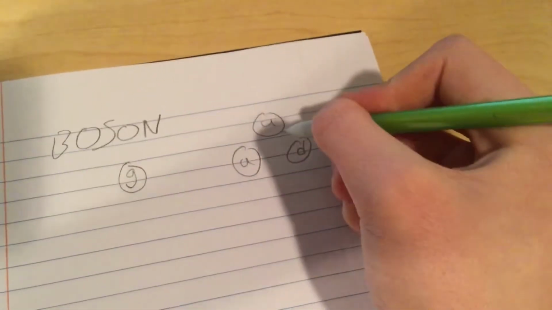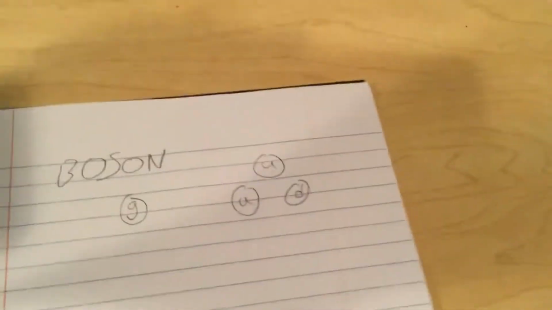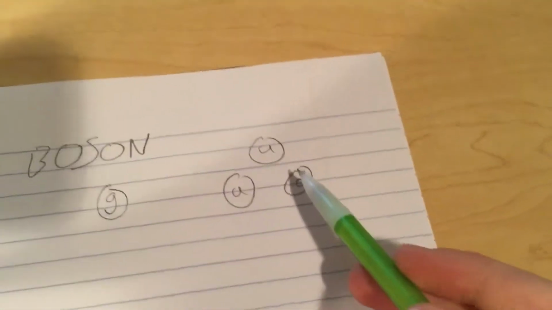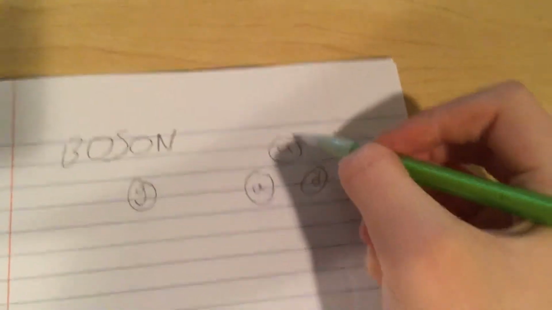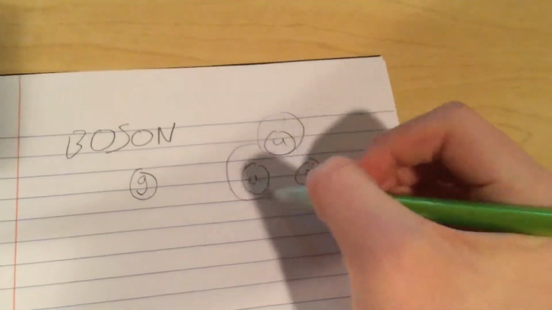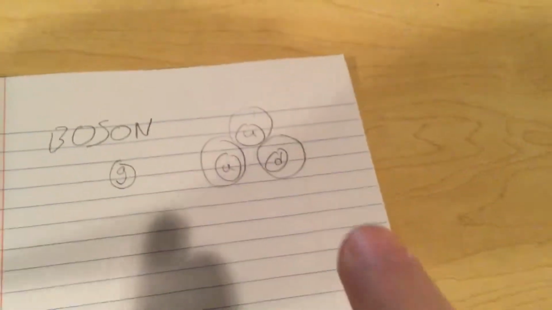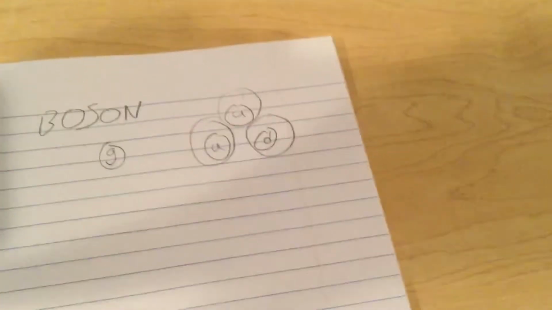And the gluons... Now, the quarks come in those 6 different flavors, but they also come in 3 different colors. And they're not actually colors, they're just called colors because there can be a green, a blue, and a red. Those are the only 3 colors that you can see.